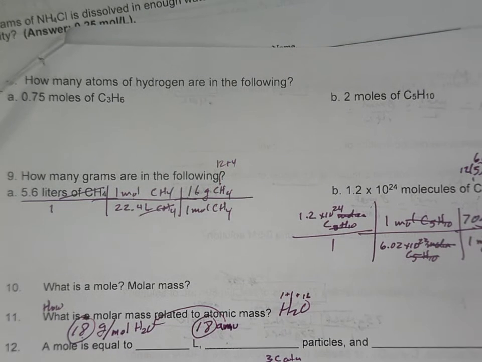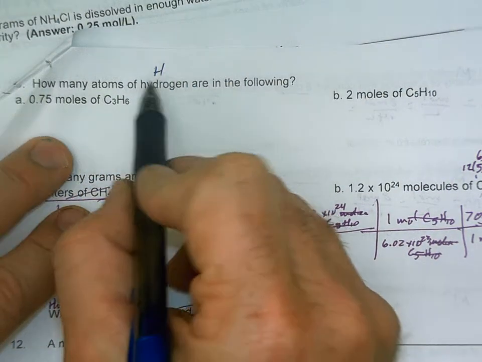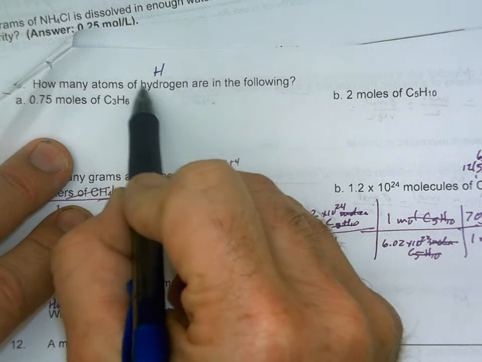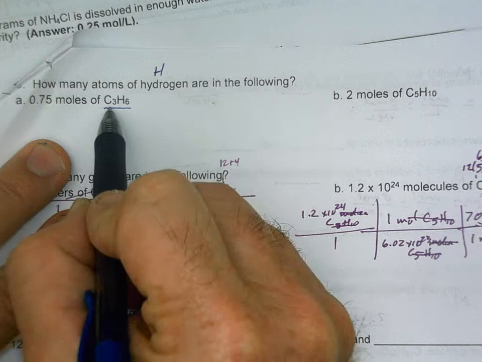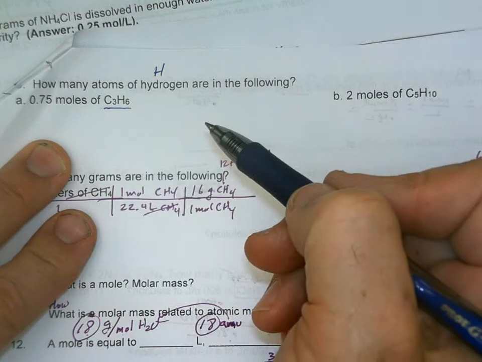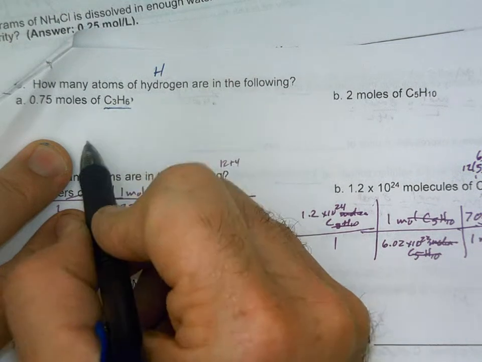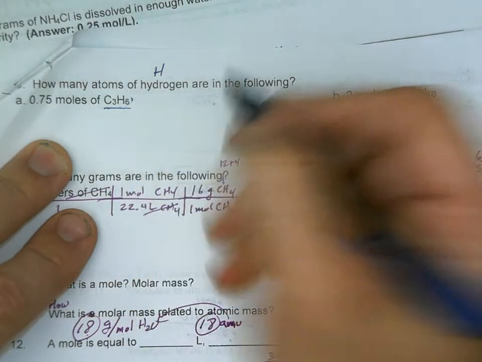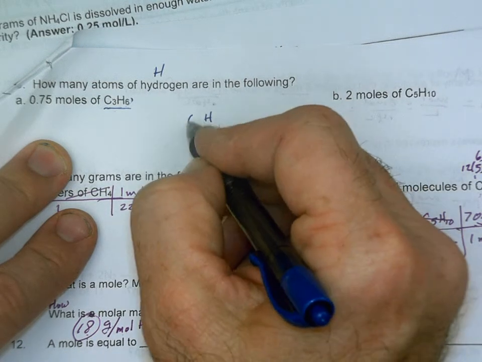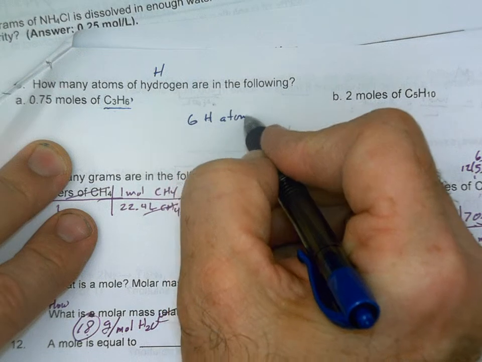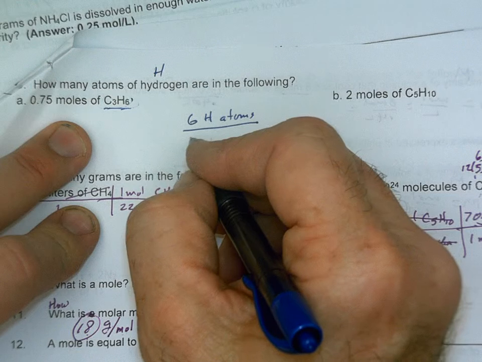All right, how many atoms of hydrogen? Okay, so we want atoms of hydrogen. Before we can figure that out, we have to realize that in one molecule of this gas, this is C3H6, this is going to be propane. So every molecule of propane, we've got 6 hydrogens. So I'm just going to write that over here. There are 6 hydrogen atoms for every molecule of C3H6.